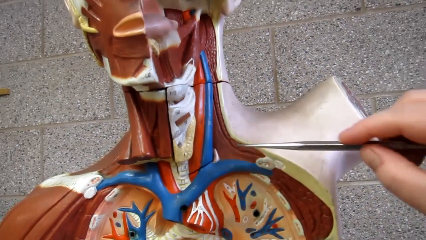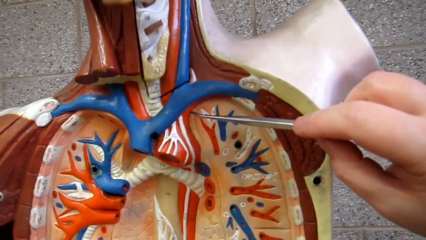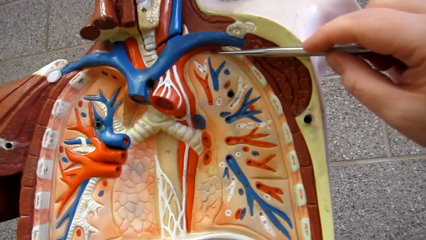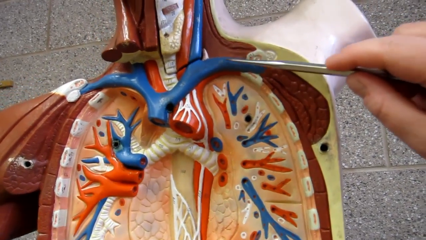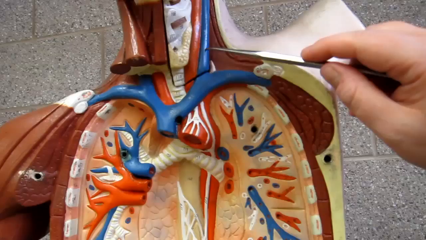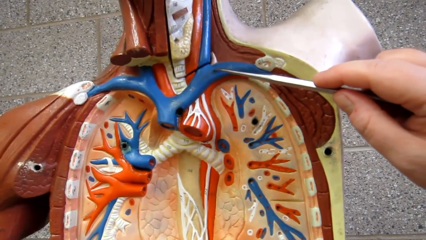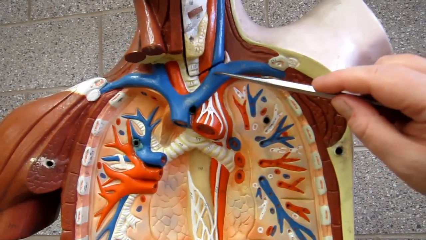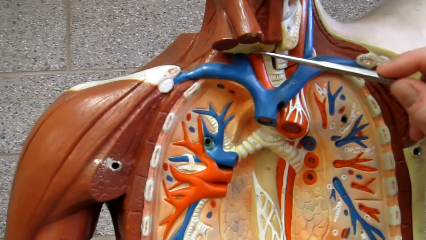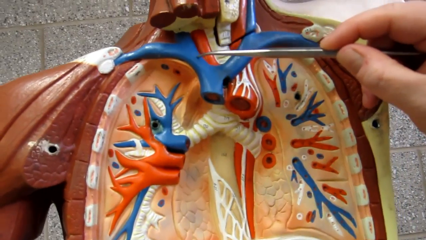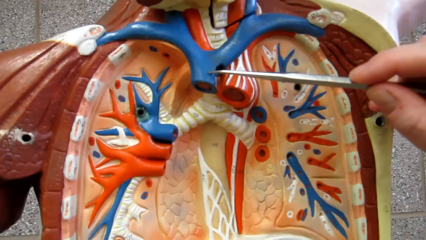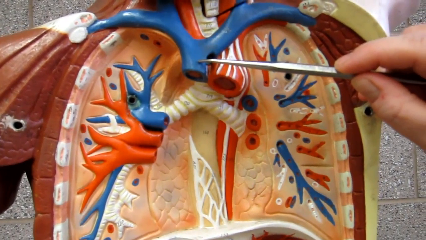Okay, then as far as our arteries, we have the left subclavian artery here, and here's the left subclavian vein. Okay, so the internal jugular vein and subclavian vein on both sides come together to form the brachiocephalic vein. Okay, we'll repeat that over here. The subclavian, internal jugular, brachiocephalic, and then the two brachiocephalic veins fuse to form the superior vena cava.